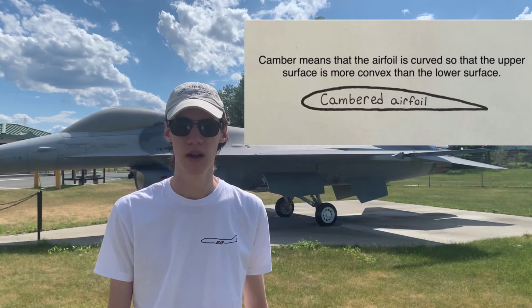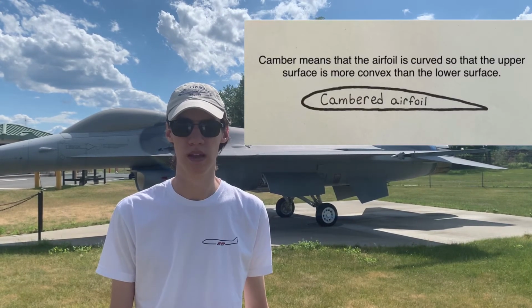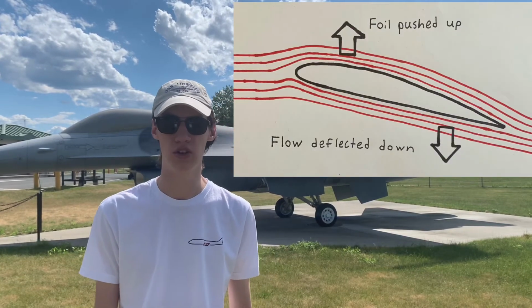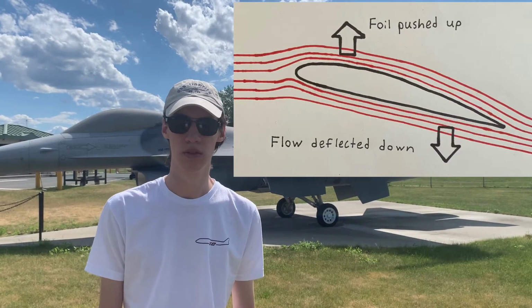In a conventional airfoil, called a cambered airfoil, it is known that the air on the bottom of the wing is directed downwards, and the air on the top of the wing also deforms to follow the shape of the wing downwards. This brings in Newton's third law of motion that every action has an equal and opposite reaction. When air is directed downwards, the wing is pushed up.